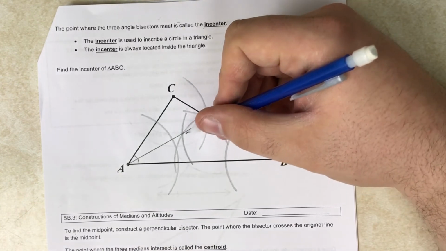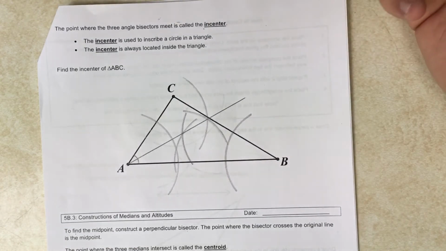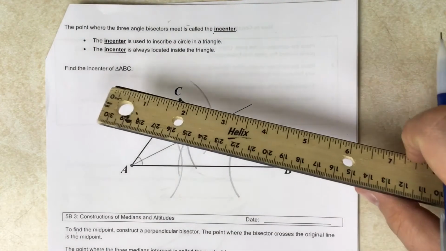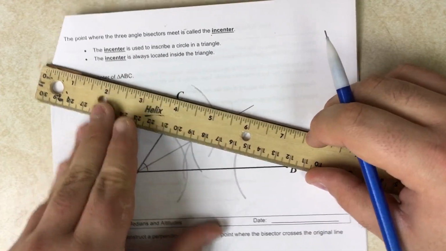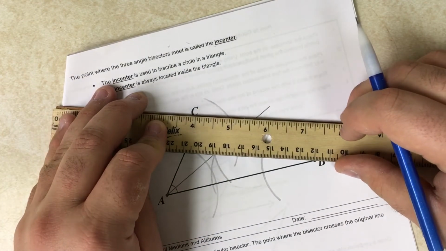It happens to intersect just at about the point where the angle bisector from angle A hits. So that'll help mark out where we need to be marking our lines. So again, line your straight edge up with the vertex of B and your intersecting arcs as accurately as you can.